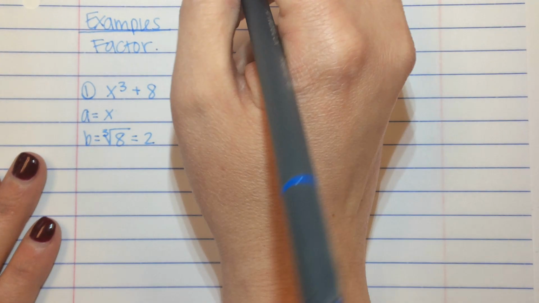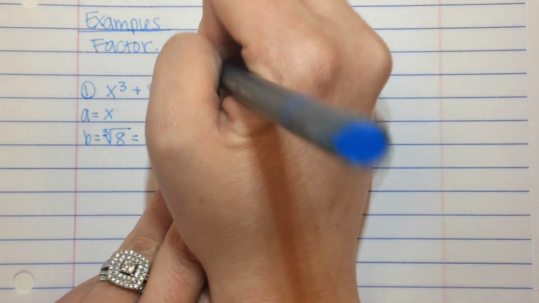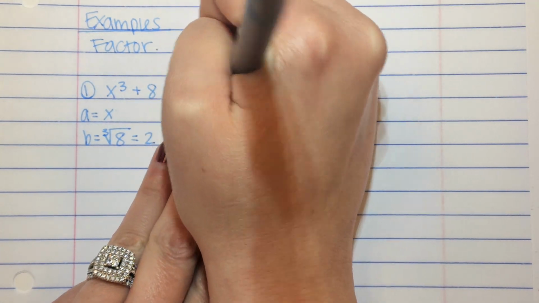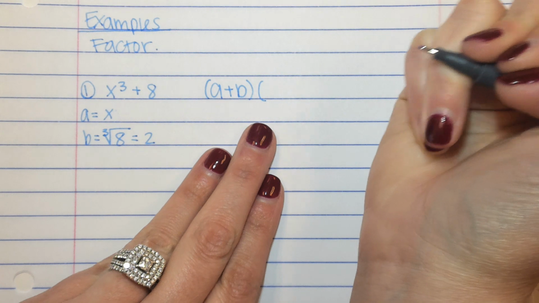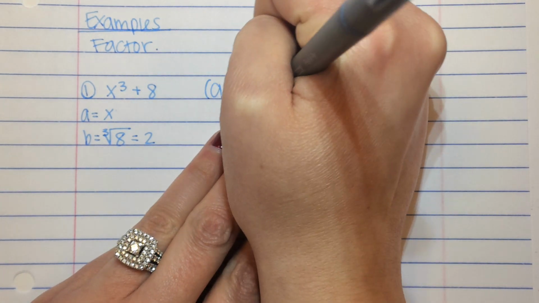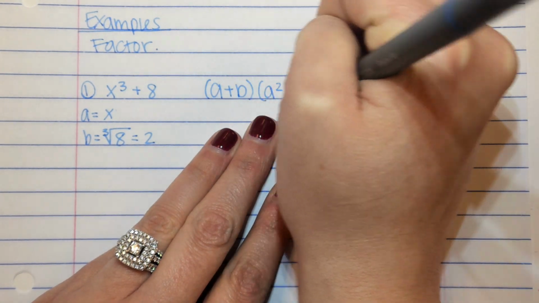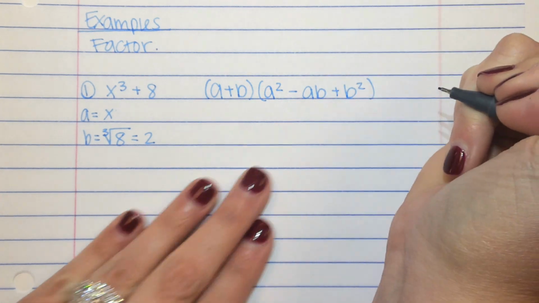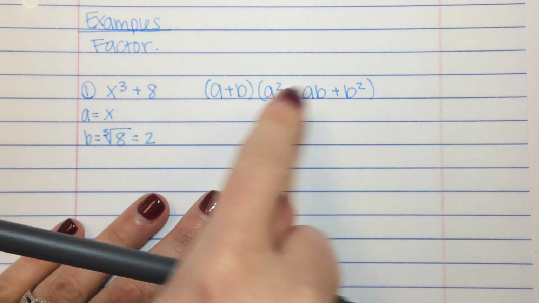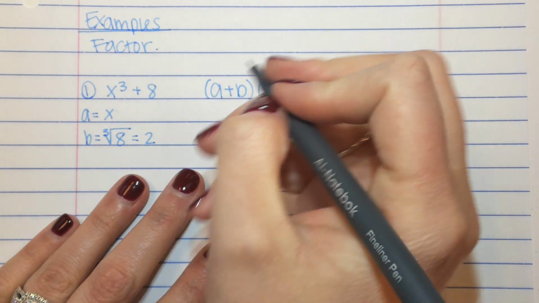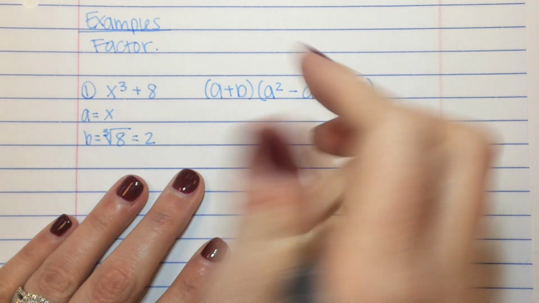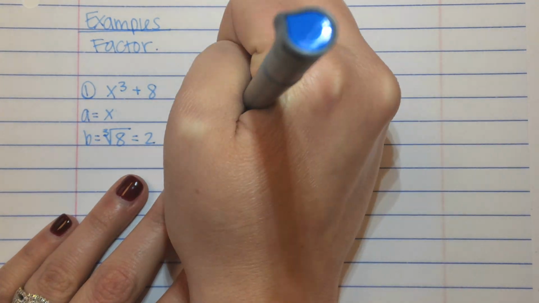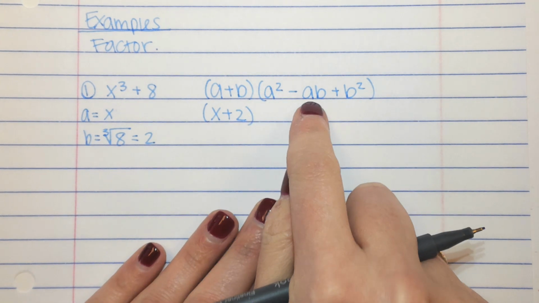Now, we're going to use our little formula. So it should be a plus b in one quantity. The other quantity is a squared minus ab plus b squared. Okay, so we're just going to plug those pieces in where they go. So a plus b would be x plus 2. All right, a squared minus ab plus b squared.